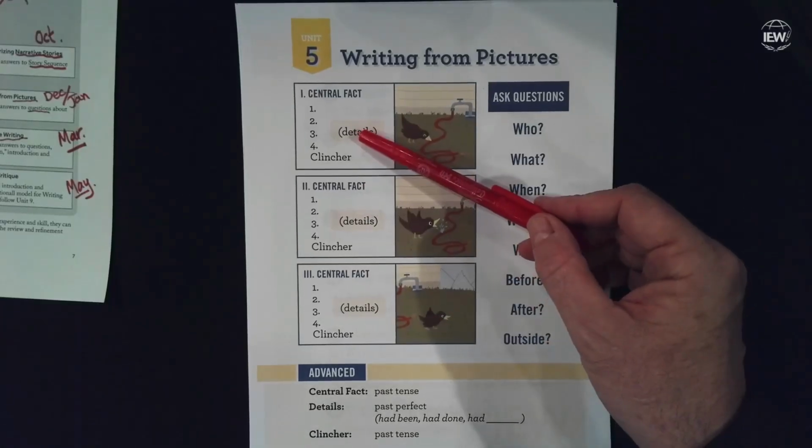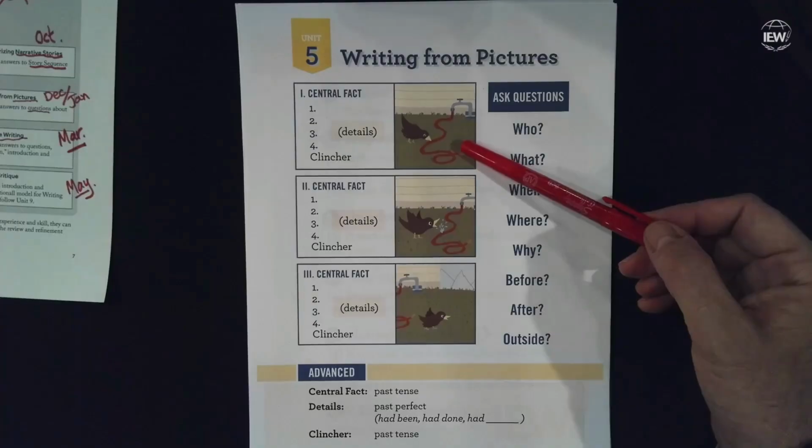Now, this unit, a couple things to get clear right up front. This unit is not a story sequence type of thing where the first paragraph tells characters and setting, and the second paragraph tells the conflict and development, and the third paragraph tells climax and resolution. It's not a story per se. It's really more of event description. And each paragraph has the same job. The job of the paragraph is to describe what's happening in the picture.